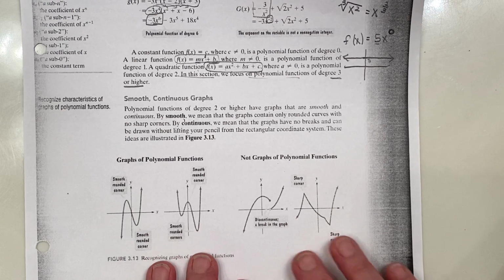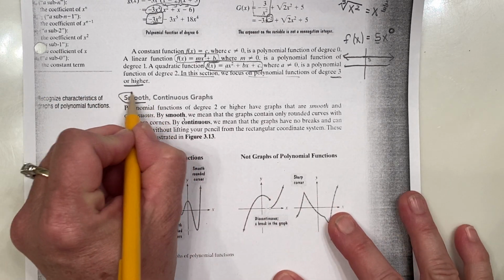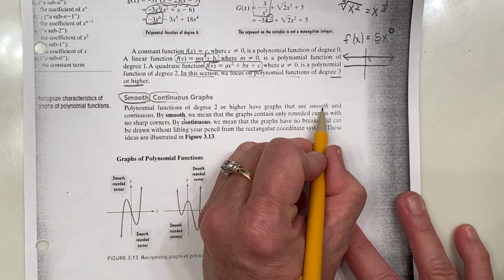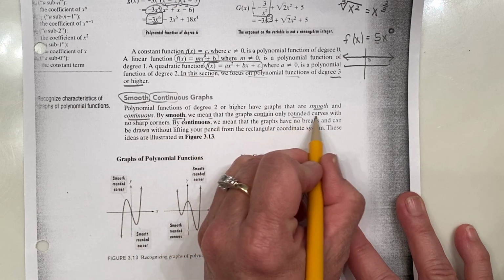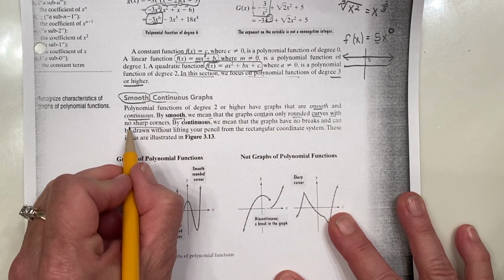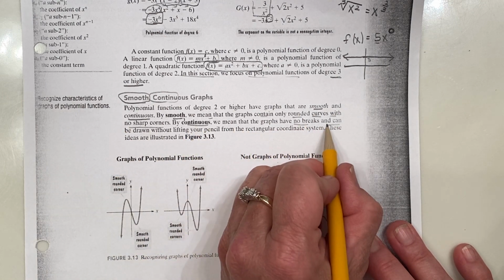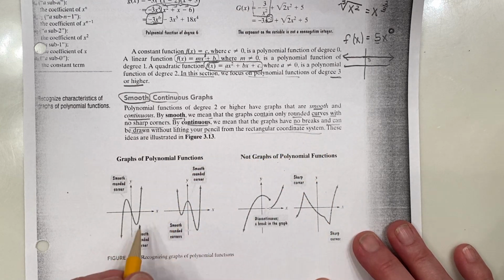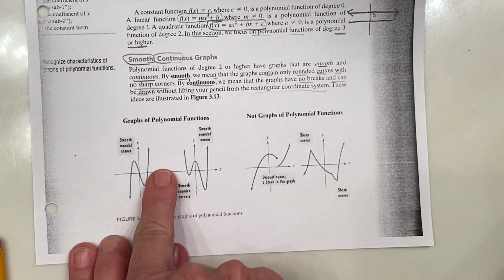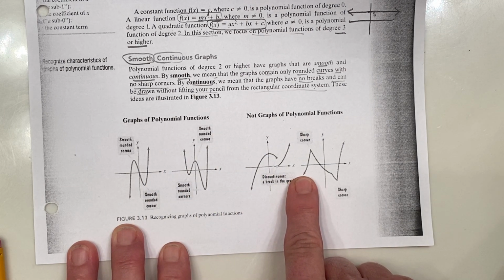A little bit more background about some of the graphs that we're going to be looking at. Polynomial functions have what we call smooth, continuous graphs. Smooth and continuous. Smooth means that the graphs contain only rounded curves with no sharp corners. Continuous means that the graphs have no breaks in them and can be drawn without ever lifting your pencil from the rectangular coordinate system. Here are graphs of polynomial functions and not graphs of polynomial functions.